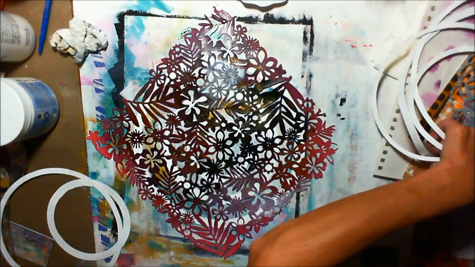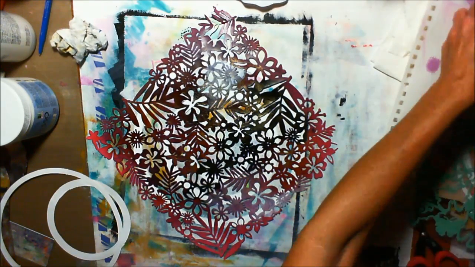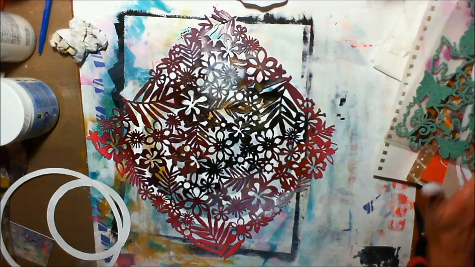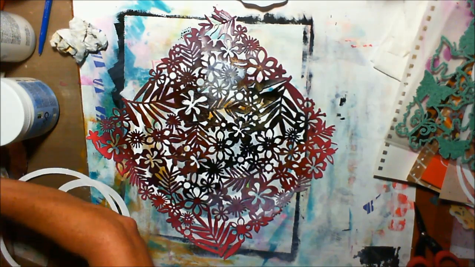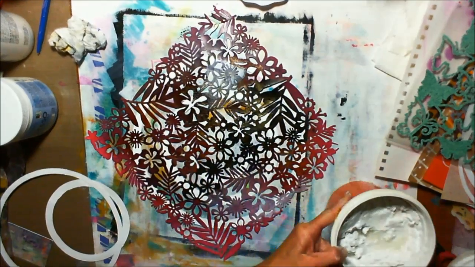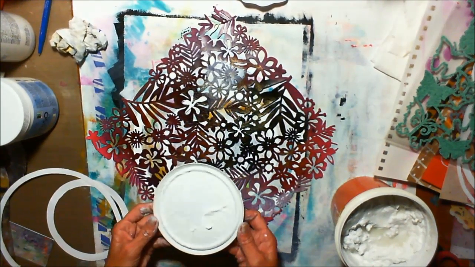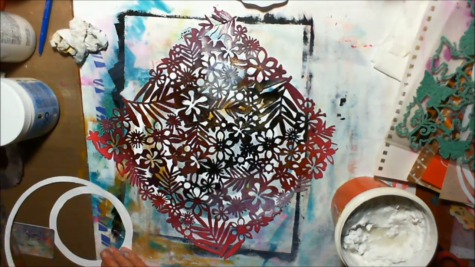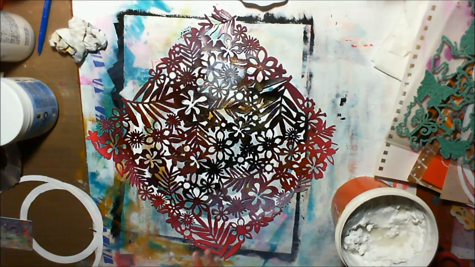So for the first one, come on. I'm going to do, and I'm also going to do a different texture medium. I'm going to use this crazy stuff, which looks a lot like spackle. But like I said, it's really sparkly. It has a shimmer in it, which I kind of like. And like I said, it's pretty dangerous.